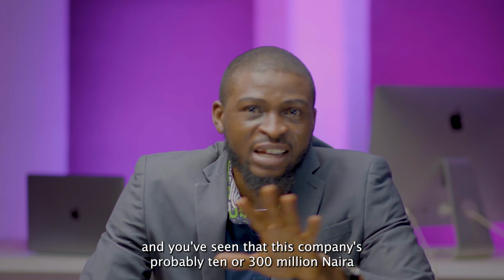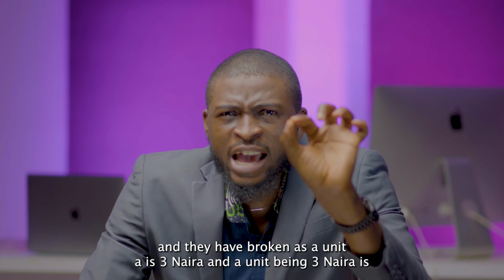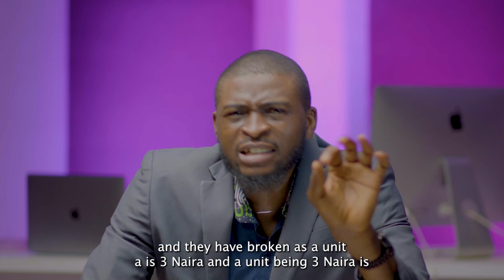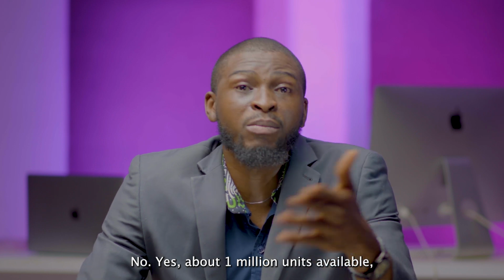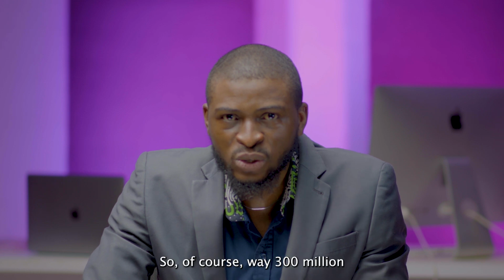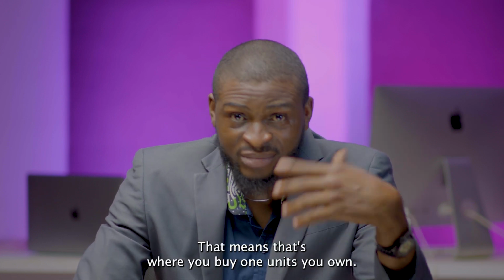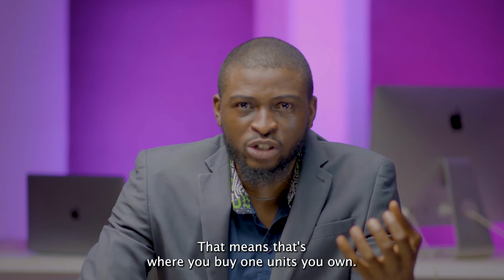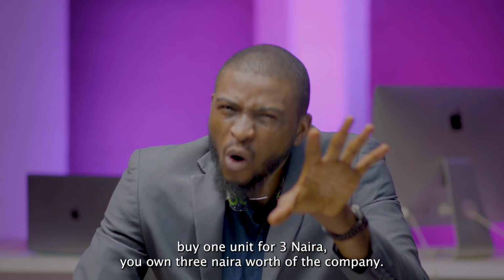Now, they value the company and they've seen that this company is probably 300 million naira. And they have broken it down and said a unit is 3 naira, because we have about 100 million units of shares available. So, of course, for a 300 million naira valued company, 1 unit of the share is 3 naira. That means that when you buy 1 unit, you own 3 naira worth of the company.